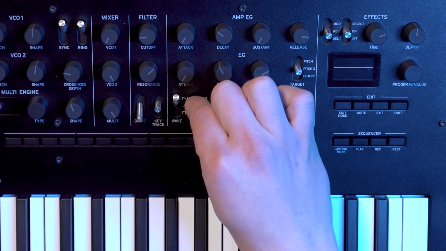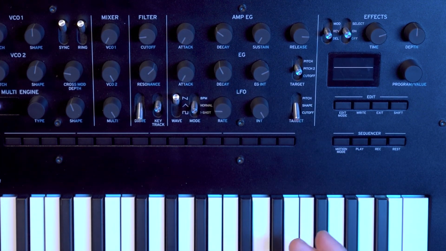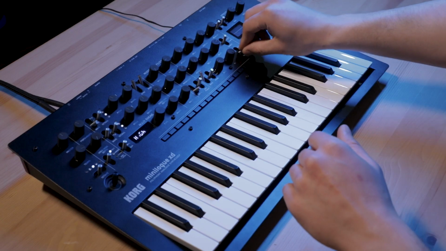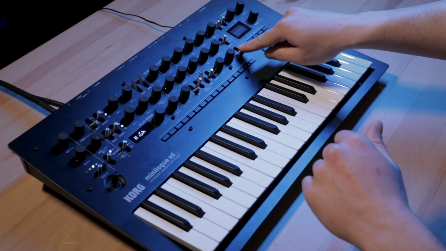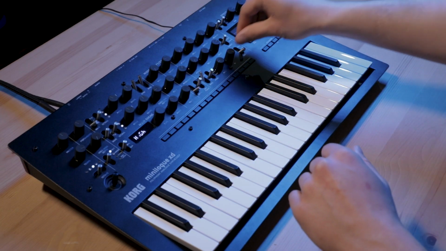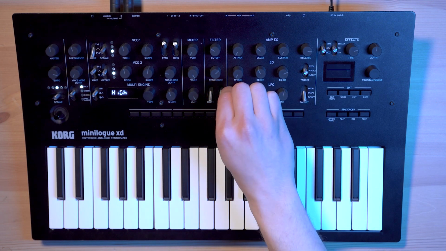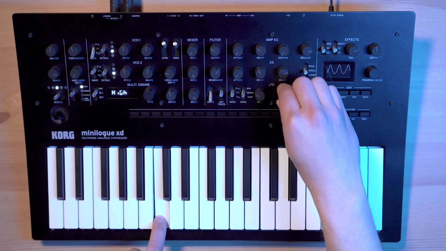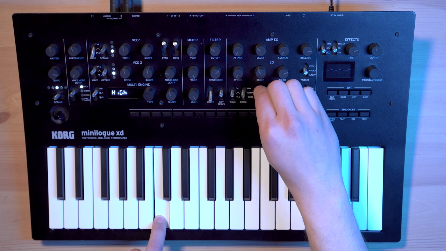The two other modes on the LFO include normal mode, which is just kind of a normal speed for an LFO. You can hear it if I target the cutoff, turn the main cutoff knob down, and bring the intensity up slowly. Bring the rate up a little bit.